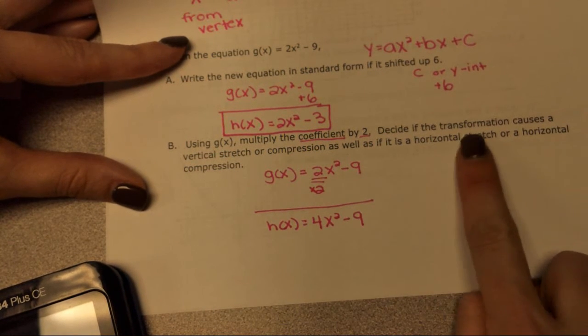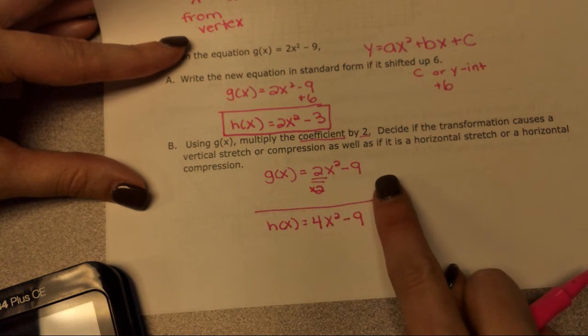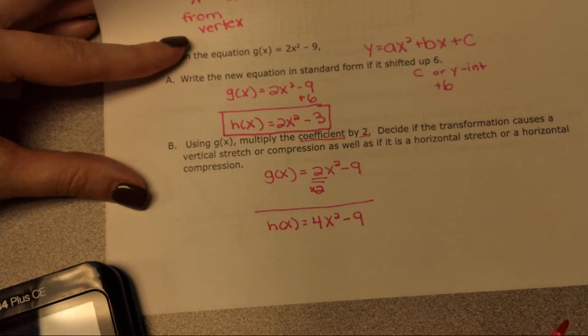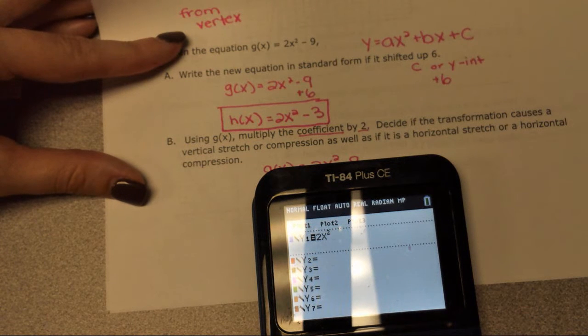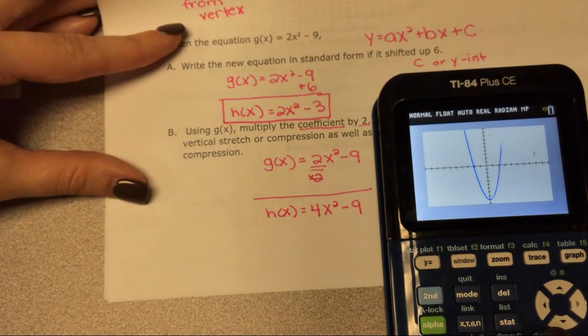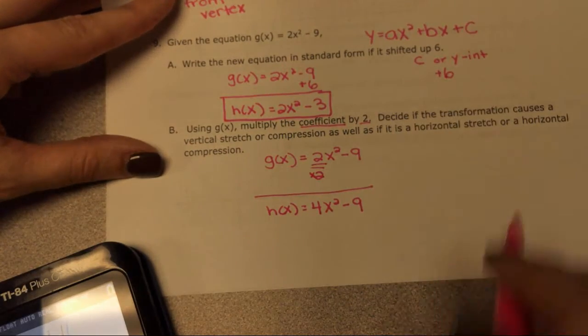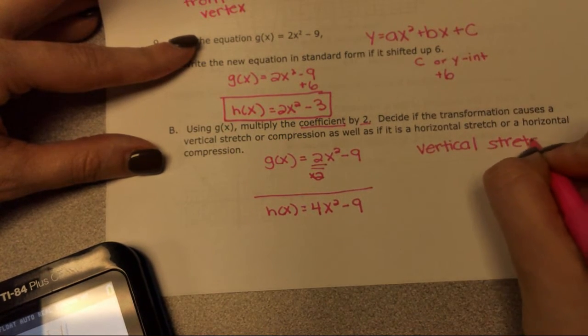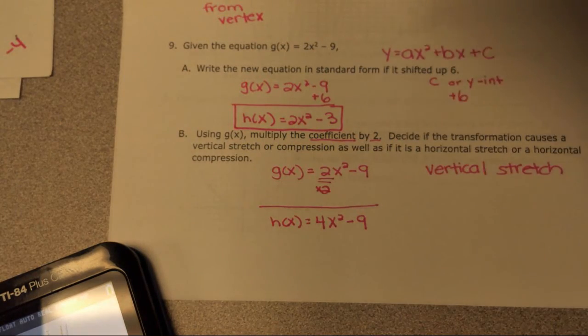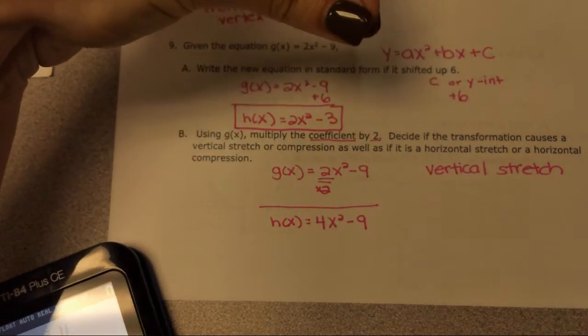So we need to decide if the transformation causes a vertical stretch or compression, as well as a horizontal stretch or horizontal compression. I'm a visual person, so I'm going to go on my calculator. We've got 2x squared minus 9 for the original, and 4x squared minus 9 for the new one. Look on my graph. There's the original. There's the new one. So we got skinnier. When it gets skinnier, that is a vertical stretch. To make it get skinnier, you're pulling it out. So to pull it out, it's going to make it skinny.